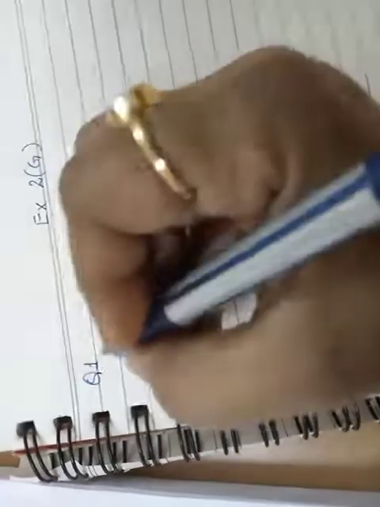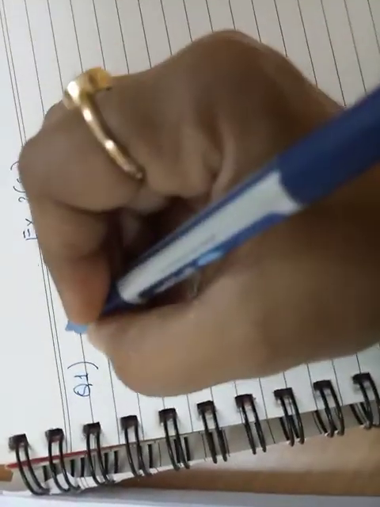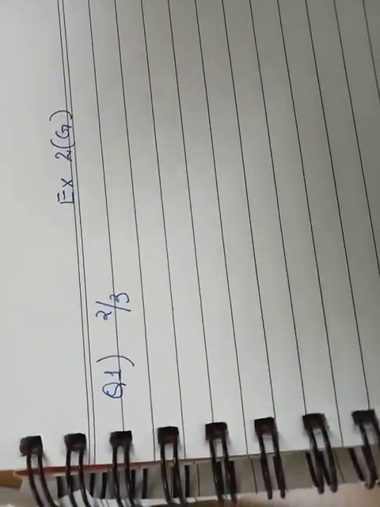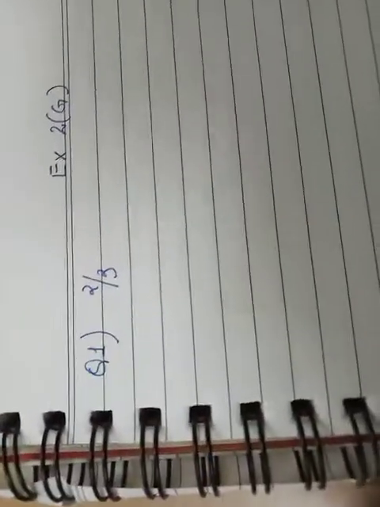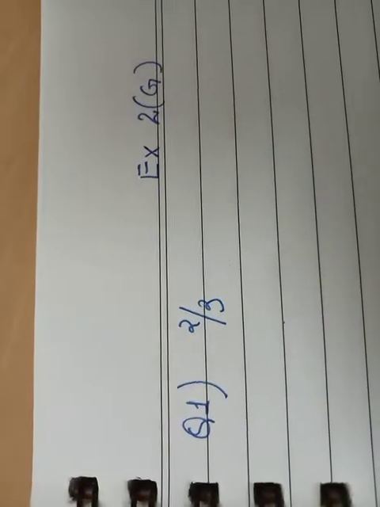Question number 1. What is question number 1? 2 by 3. Students, firstly check whether it's a proper or improper fraction. As the numerator is smaller and the denominator is greater, therefore it is a proper fraction.